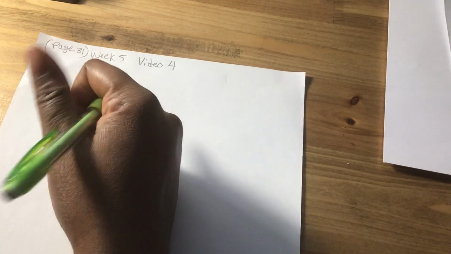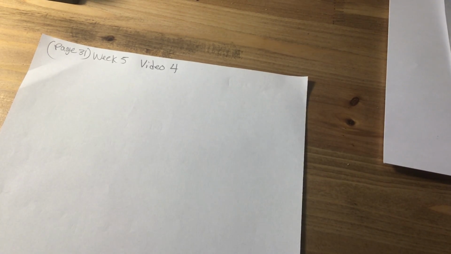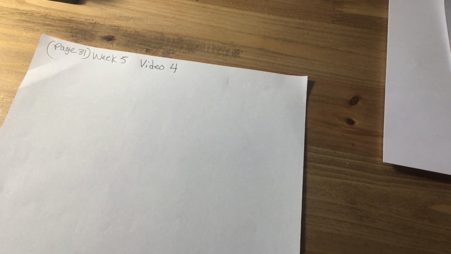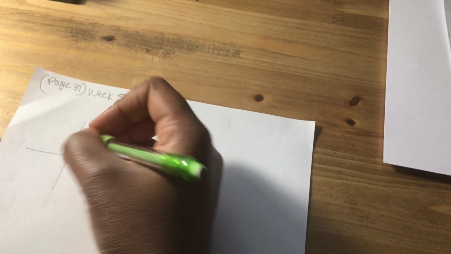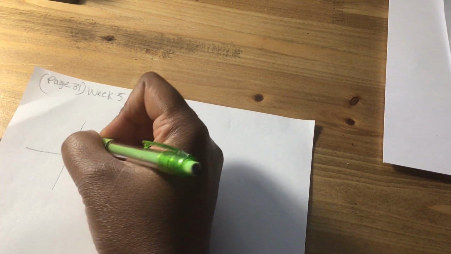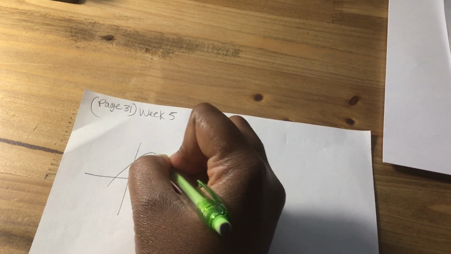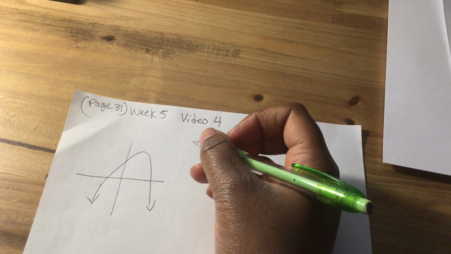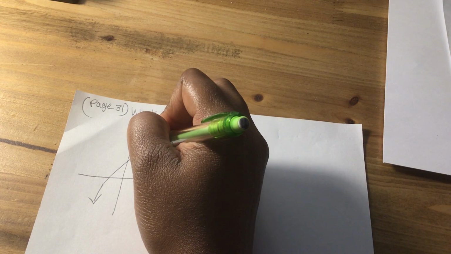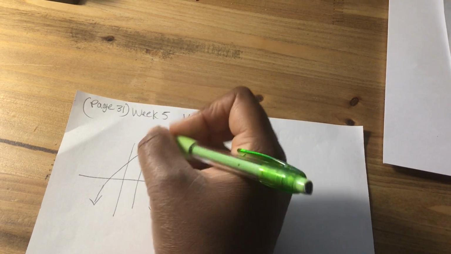All right, so for these problems here, you have to be able to look at a picture and decide where the axis of symmetry is and the vertex. All right, so this is pretty simple. If I have a parabola, the axis of symmetry is the line that cuts the parabola in half, okay?